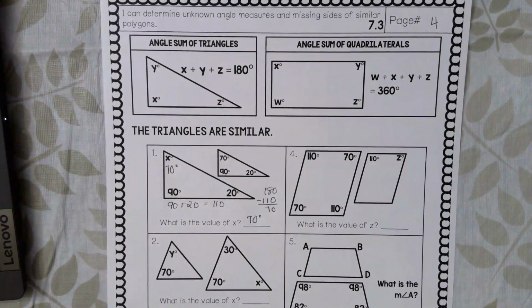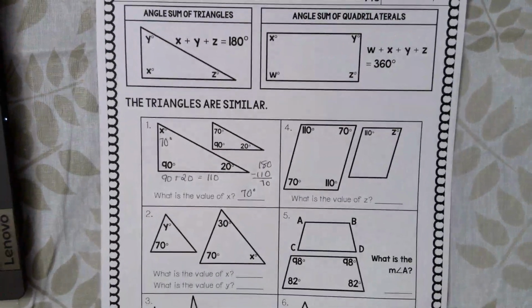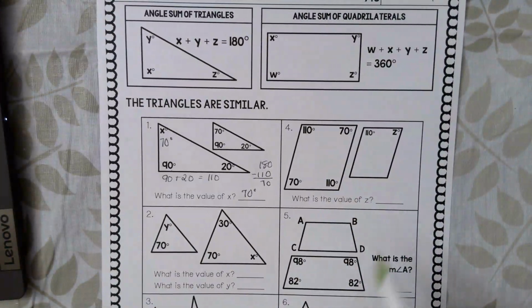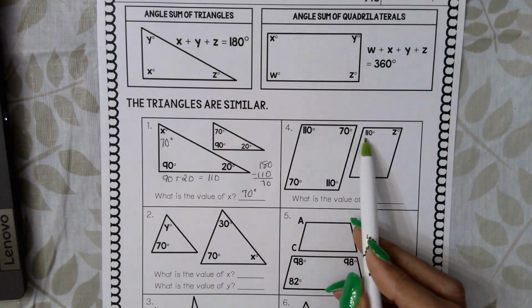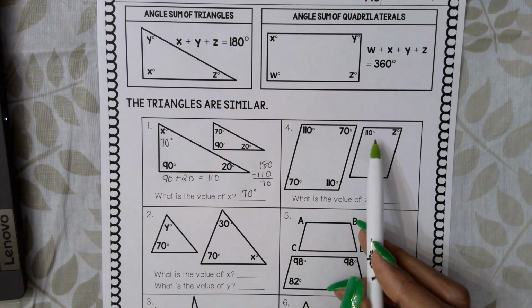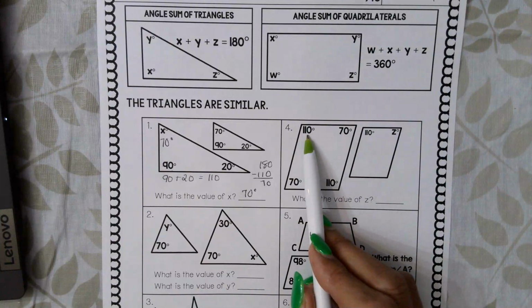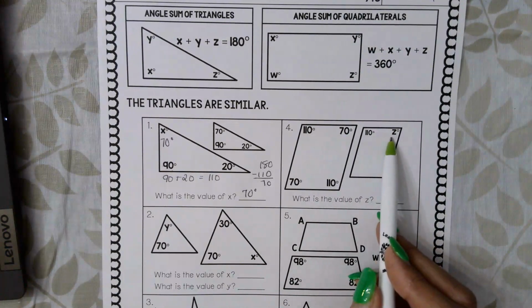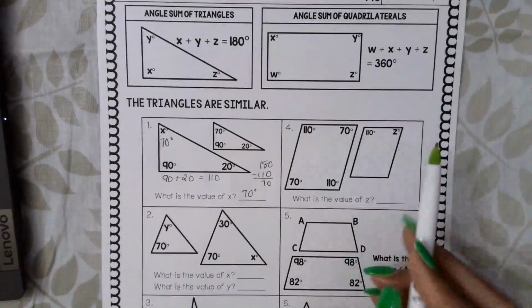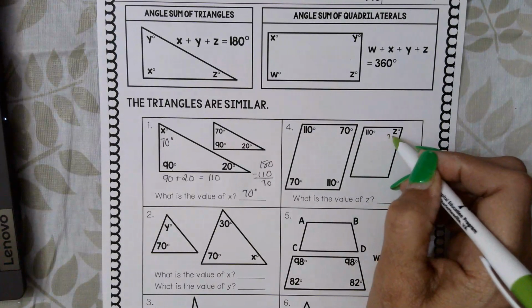Same thing with corresponding angles in a quadrilateral. If I was to cut this small one out and lay it inside of this large one, you see that this 110 degrees matches with this one. This 70 degrees matches here, which is Z. So what is Z going to be? It's going to be 70 degrees.